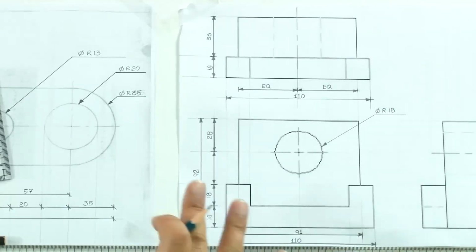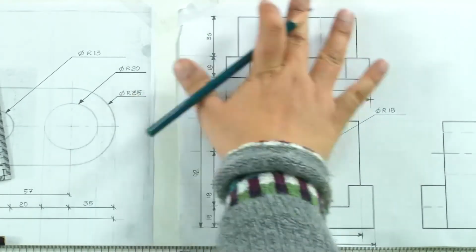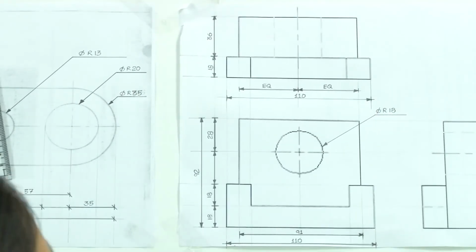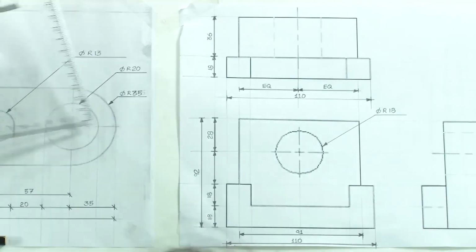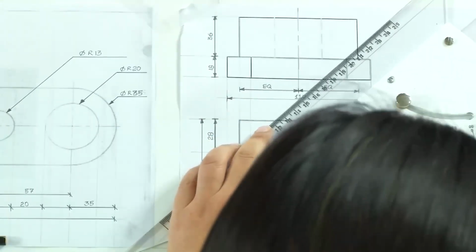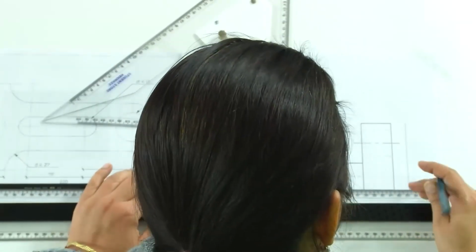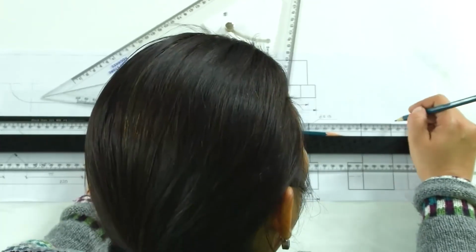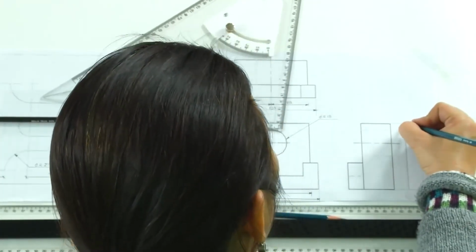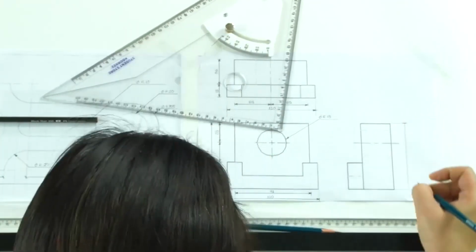So that's what we have, more or less. We have already given the dimensions. We may or may not dimension this one, but at least we will dimension the outer ones. Now since there is not enough space between these two, we would prefer to dimension it towards the right, unlike in the previous drawing. So that's what we will do.